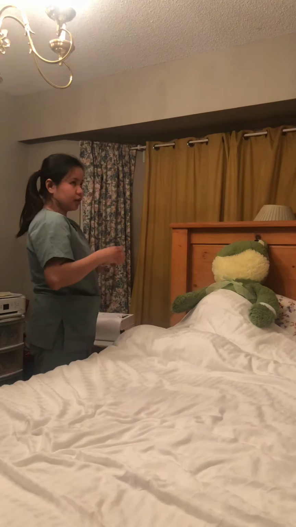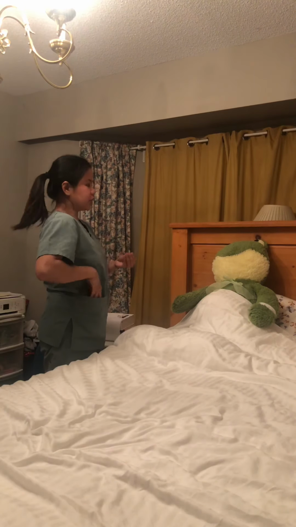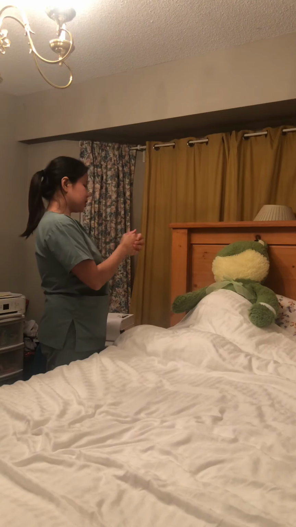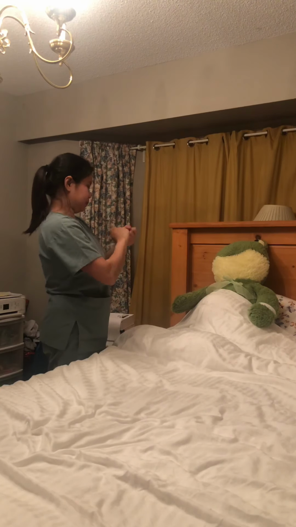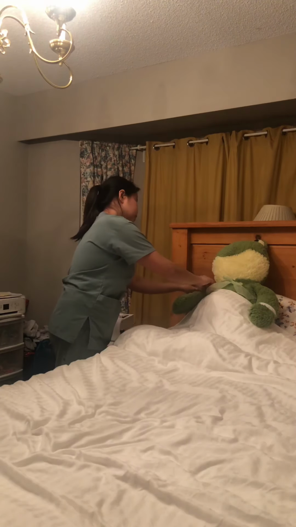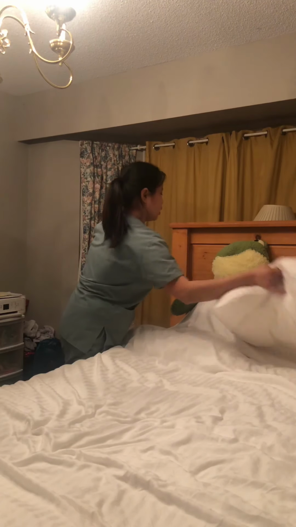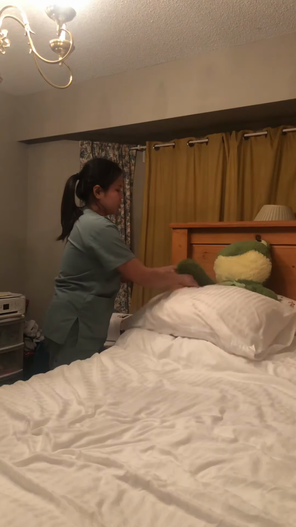Before I apply the medication, I make sure that I position the client comfortably. Kate, I'm just going to pull your sleeve up. I'm going to expose the elbow and put a pillow under your arm so that you are comfortable.